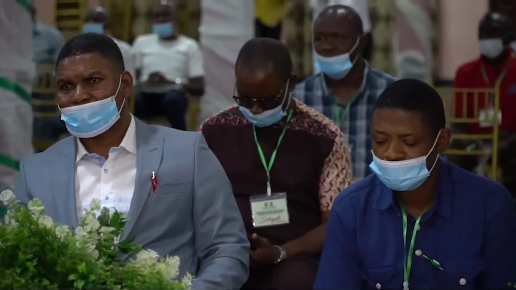Other features of the fund include a single-digit interest rate of 5% per annum all in, and a tenure of up to 5 years, with a moratorium of between 6 and 12 months. Although with the effect of COVID, we gave some palliatives. Now, the maximum amount of the loan you can access as a community contractor is 20 million naira.